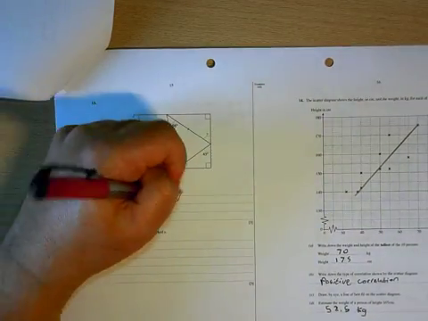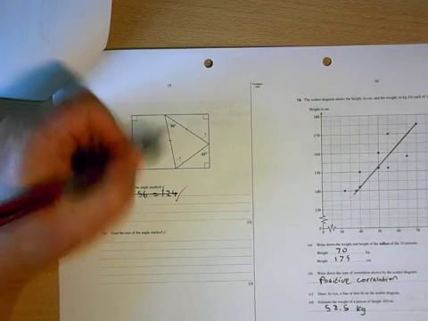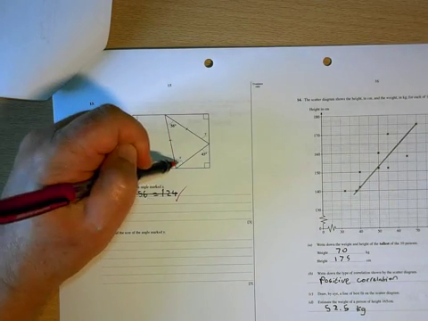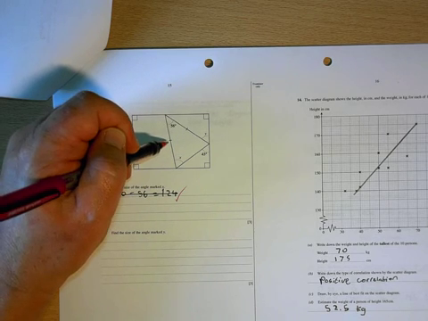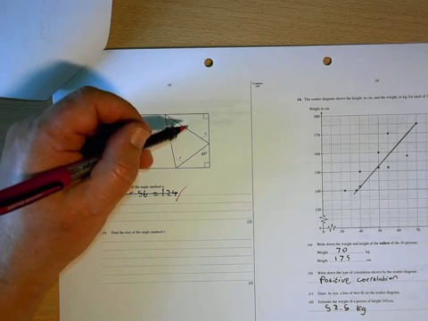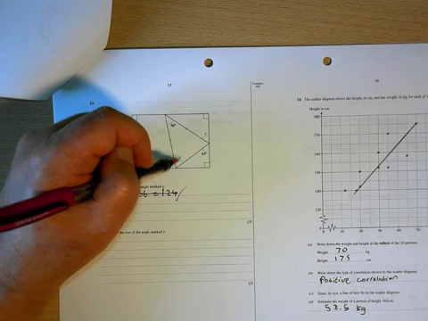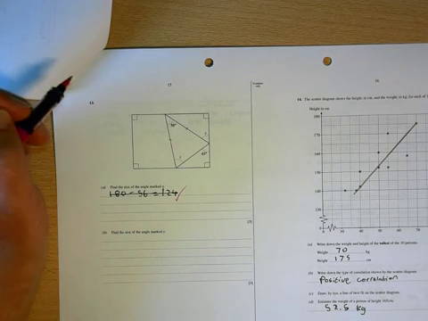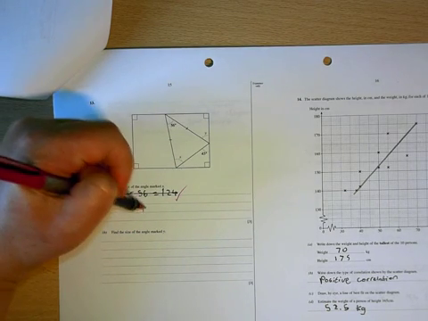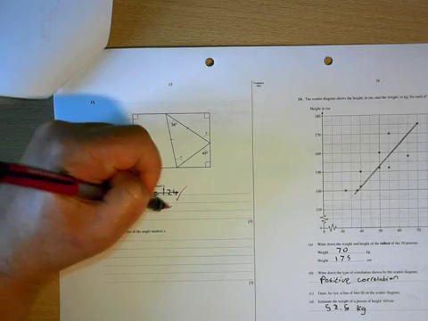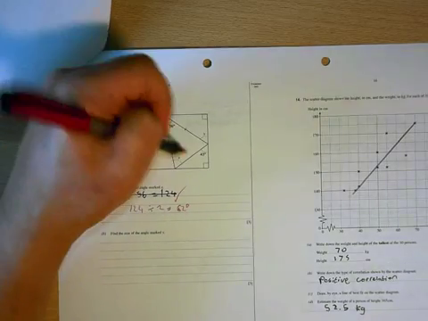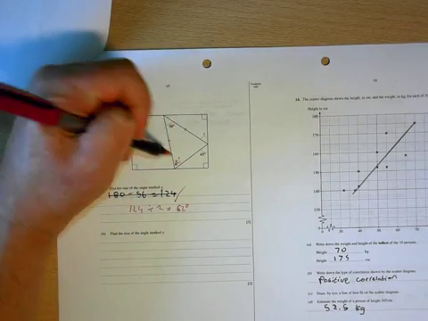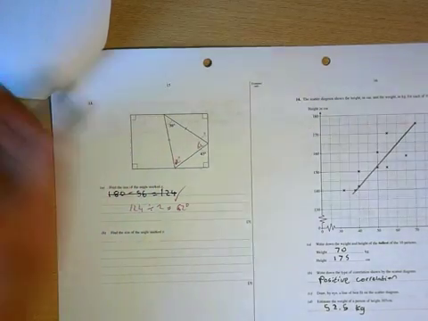180 take away 56 is 124. 124 is what both of those angles together add up to. Because it's an isosceles, and I know it's an isosceles because of those 2 little marks there, those 2 are equal. So you now do 124 divided by 2 is 62 degrees, and that's what that angle is and what that angle is.